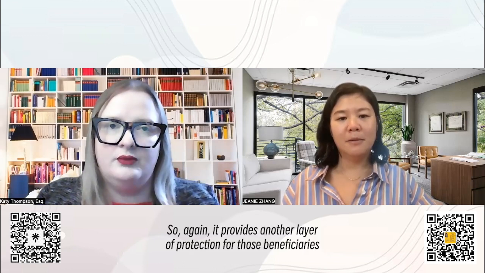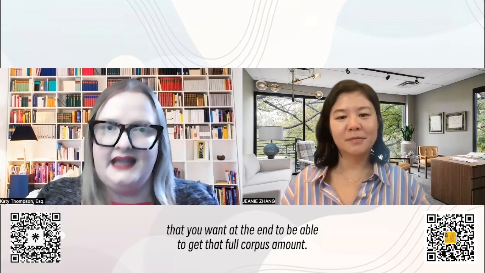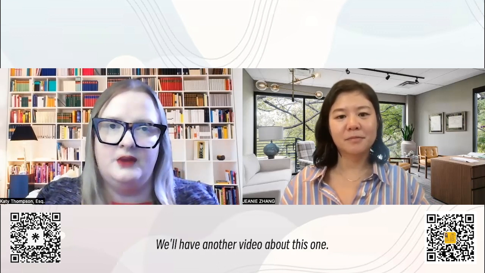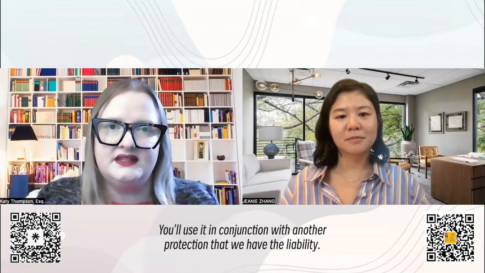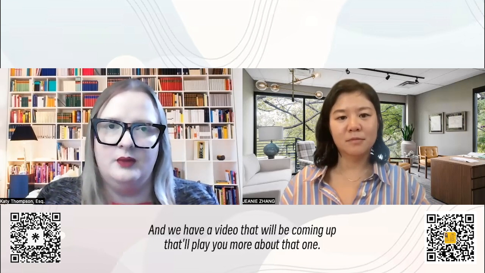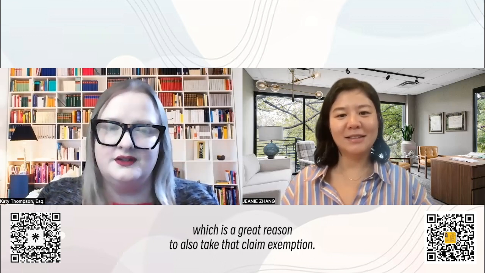So again, it provides another layer of protection for those beneficiaries that you want at the end to be able to get that full corpus amount. And oftentimes you'll use this in conjunction with another protection that we have, the LAPT. We'll have another video coming up that tells you more about that one. But it provides one layer of protection against that, which is a great reason to also take that Clayton exemption.